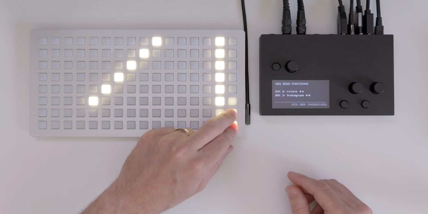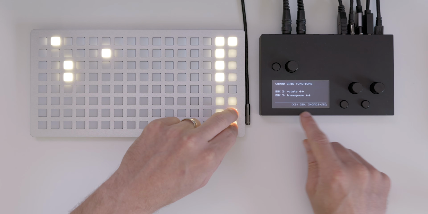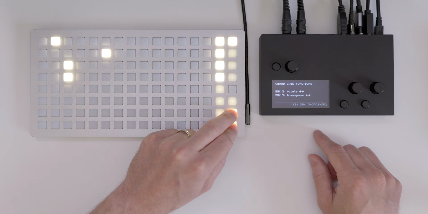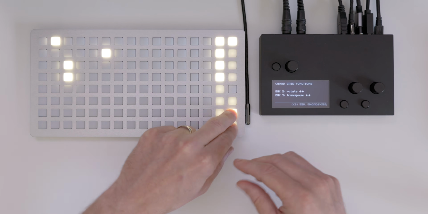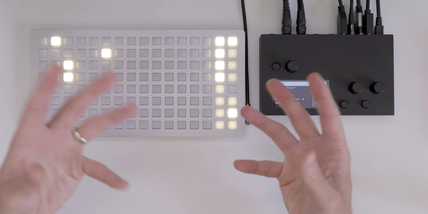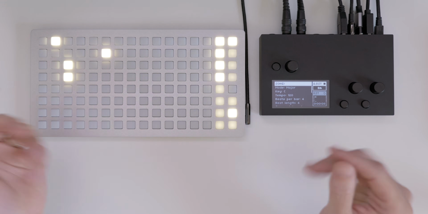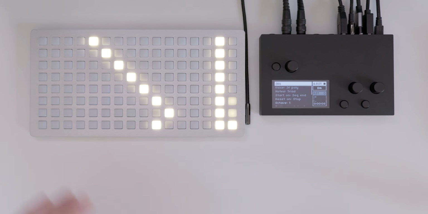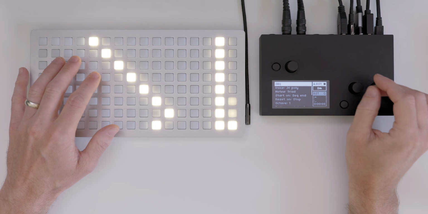In fact, if you hold down both of these, you'll see it says generate chords plus seek. So hold those two, K3, and you basically have a way of shuffling the deck before you even begin composing. Now here's the really cool thing about the way Dreamsequence works.